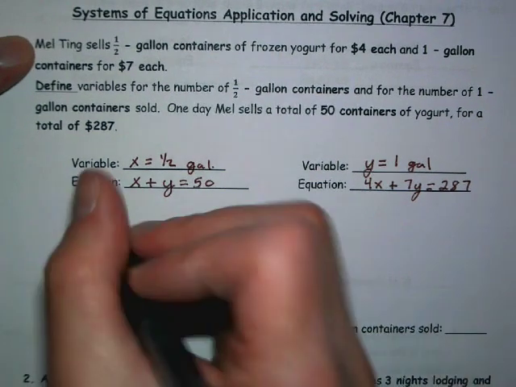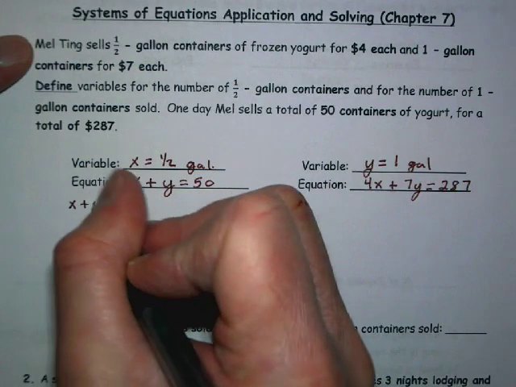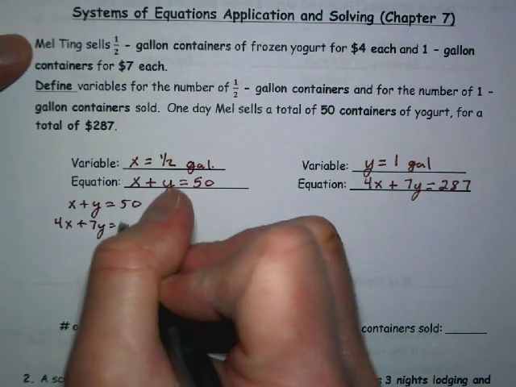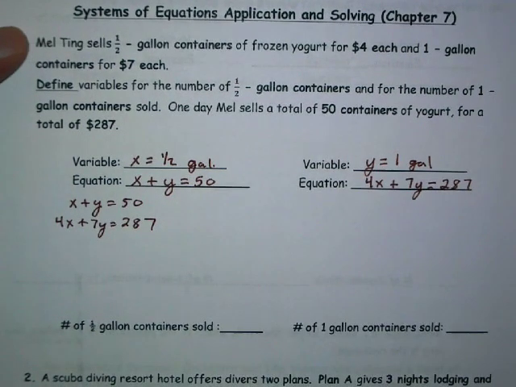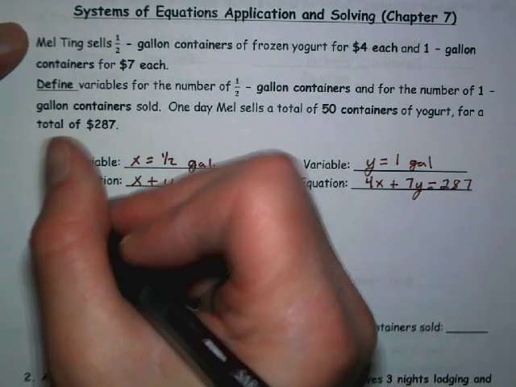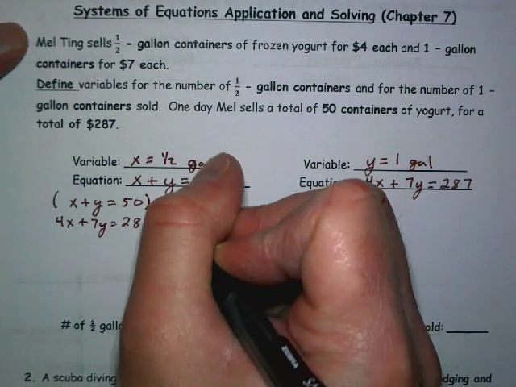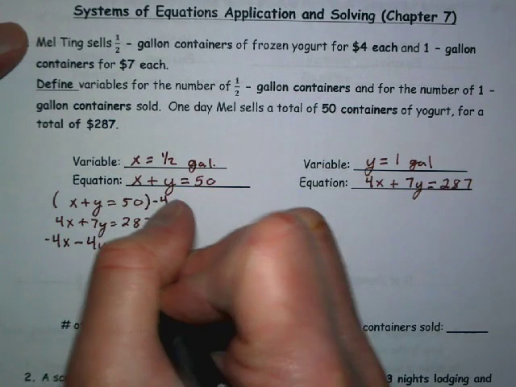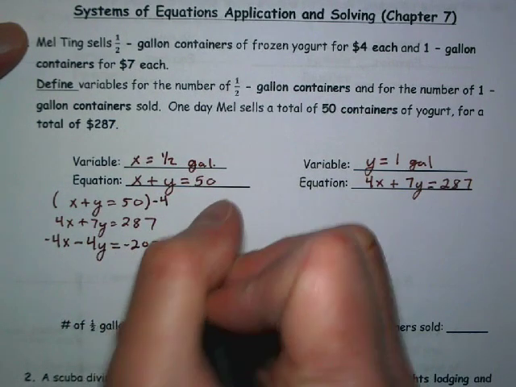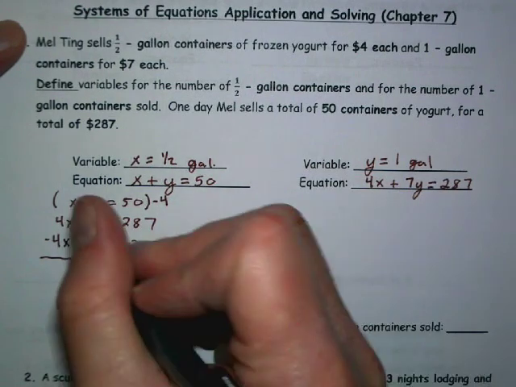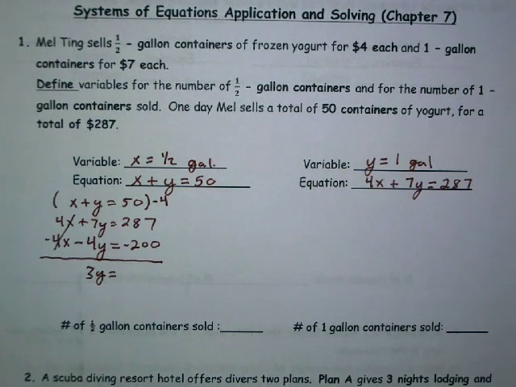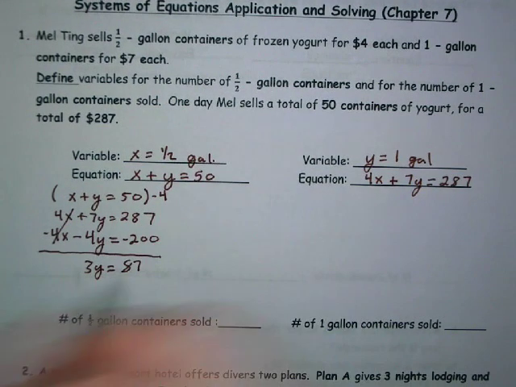Okay, so if I were to line these up, x plus y equals 50, 4x plus 7y equals 287. Now we can choose how we want to cancel out a variable here. I'm going to cancel out the x's. If this is 4x, I need this to be negative 4x. So I'm going to multiply that equation by negative 4. So that becomes negative 4x minus 4y equals negative 4 times 50, which is negative 200. So now we've got x's that cancel. 7y and negative 4y add to be 3y. 287 and negative 200 add to be 87.